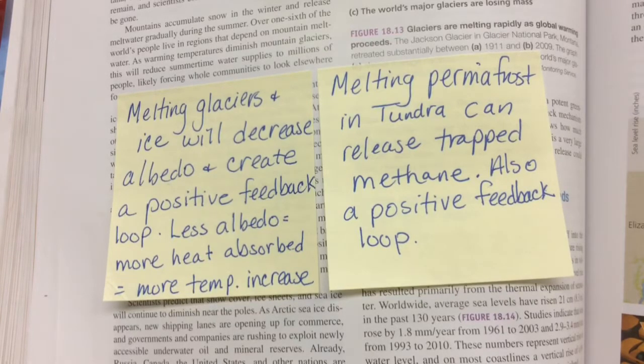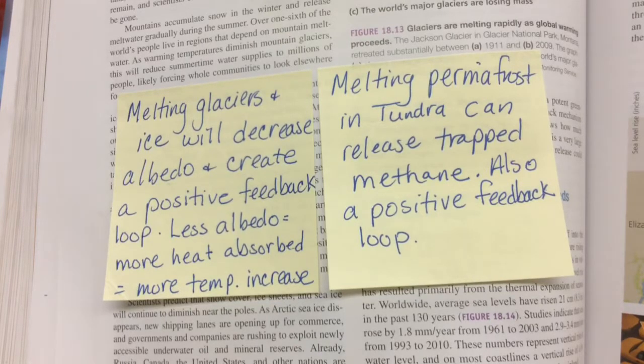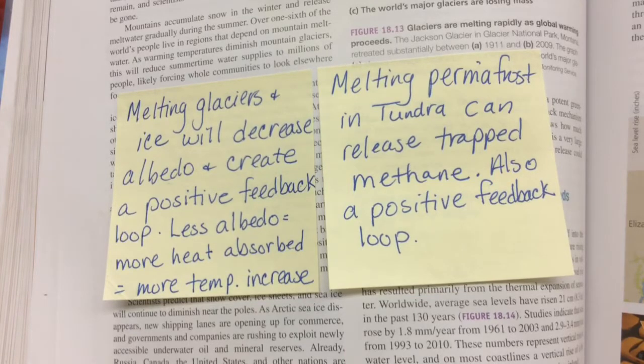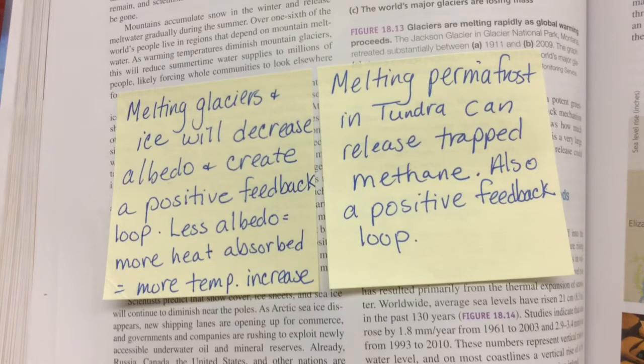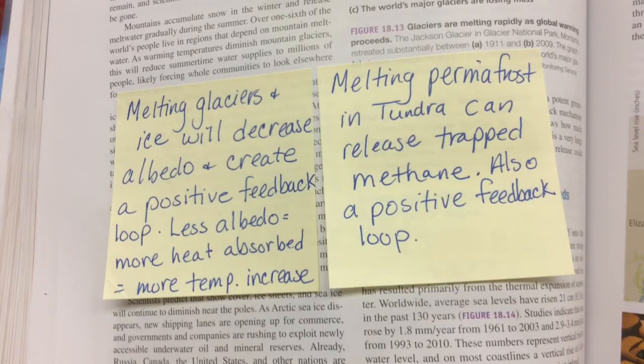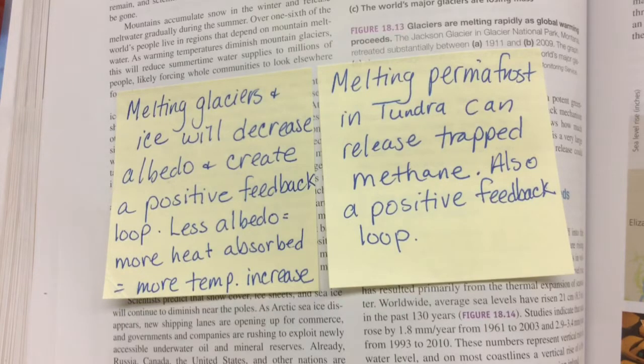So permafrost is permanently frozen ground. And in the tundra, people who live up there, and there's not very many who live up there, build their homes on stilts because they can't build a foundation into frozen ground. So what's happened is that the ground up in the tundra is melting during the summer, but that frozen ground has a lot of trapped methane.